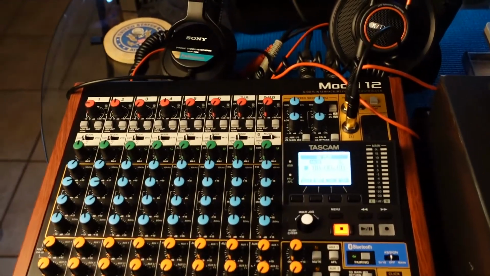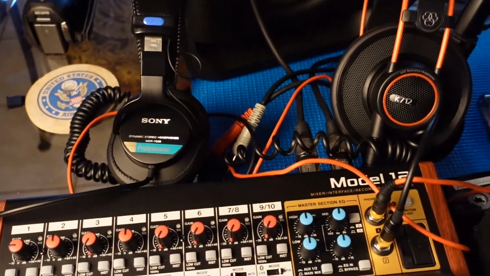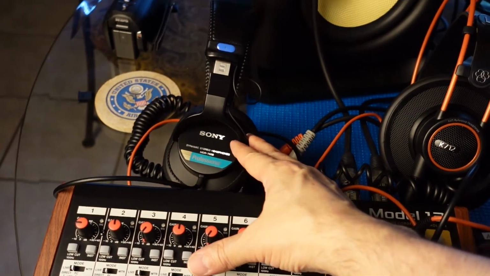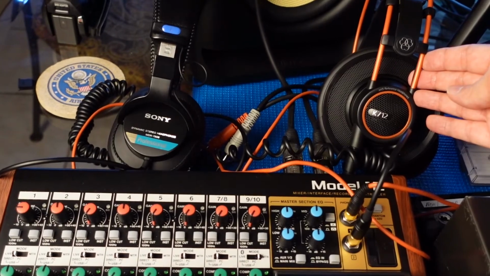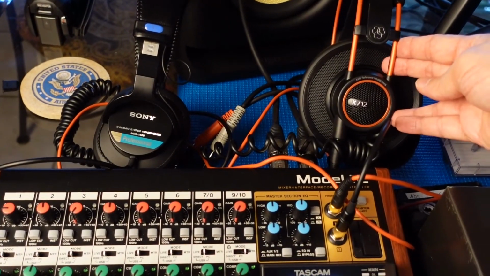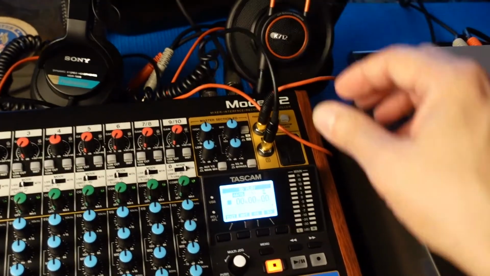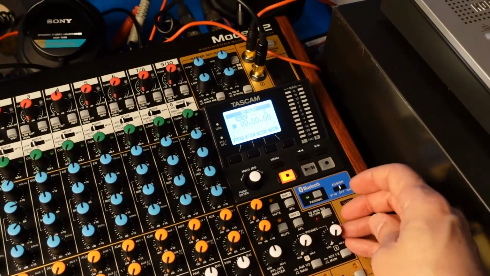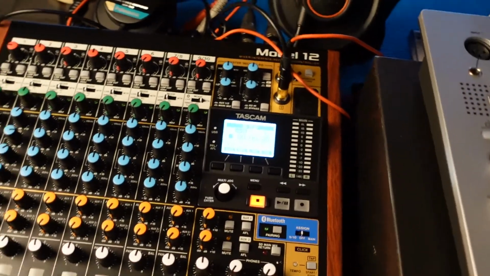Now, something that I wanted to show you guys here, I wanted to explain these headphones. Okay, I've got my trusty Sony MDR7506s, and I recently picked up these AKG K712s, and you can see I have them both plugged in. I don't always do that, but with the Model 12, you have two separate headphone volume controls.